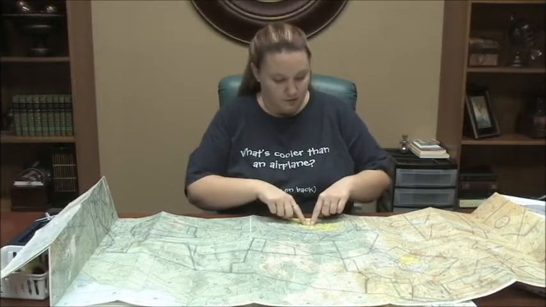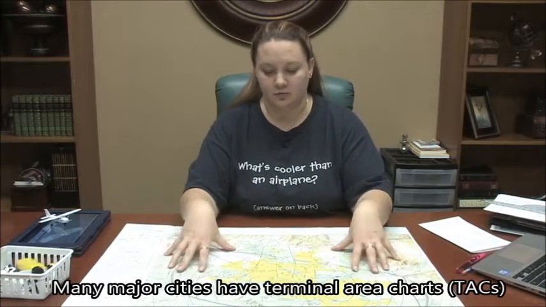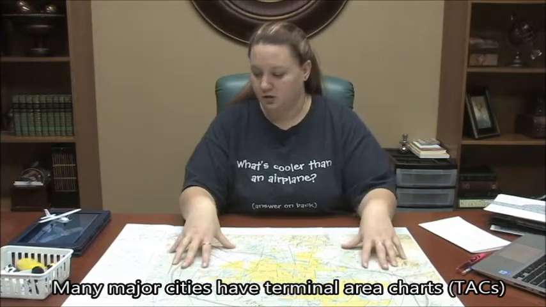On the other side is southern Arizona. So here's Phoenix and there's Tucson. And you can see it's pretty big. That's the most common chart to use. But to make things easier to see, we're going to use the terminal area chart because it's a zoomed in section that just shows Phoenix.